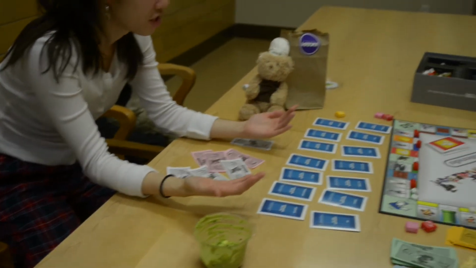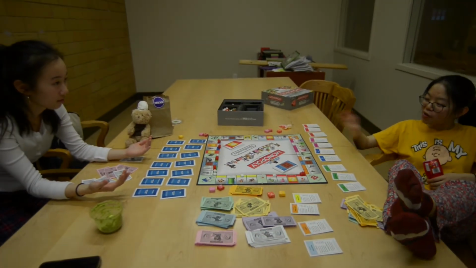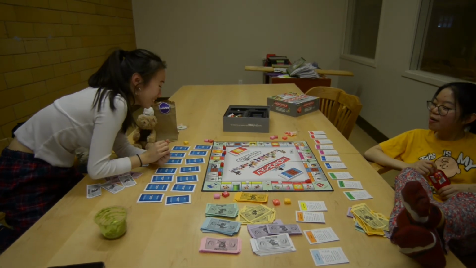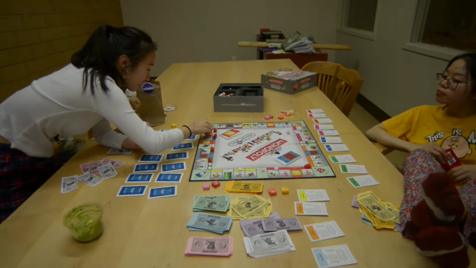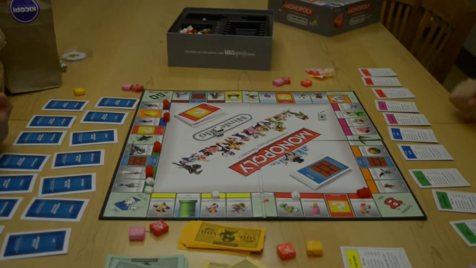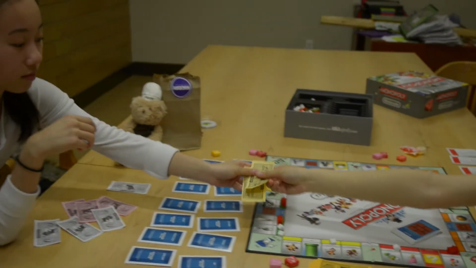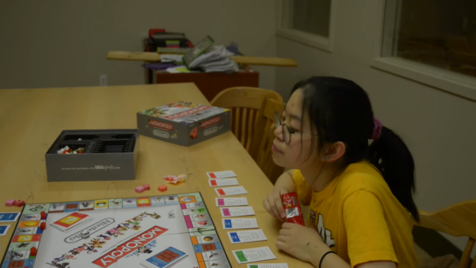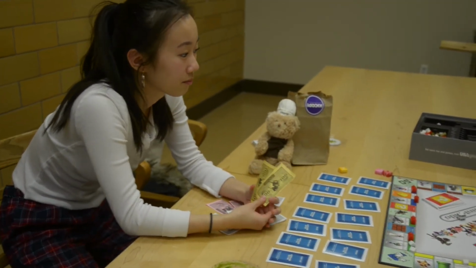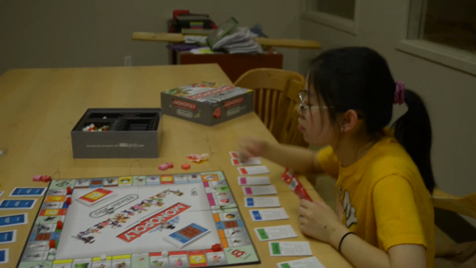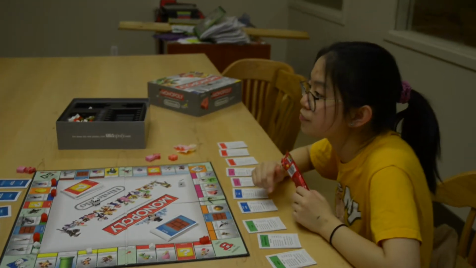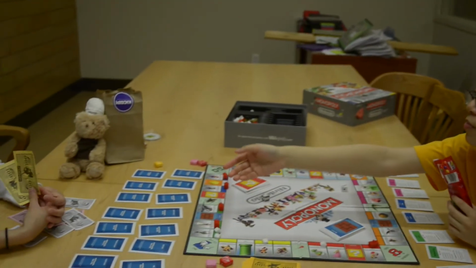I don't have 1,400. Alright. You have to give me 200 because I passed Go. Fine. I'm going to save this so that if I land on your property, I can pay your rent. But Brittany, I think you landed on this. You counted wrong. So you have to pay rent too, free parking. So the money isn't yours.